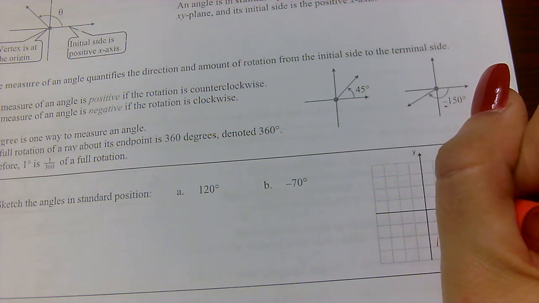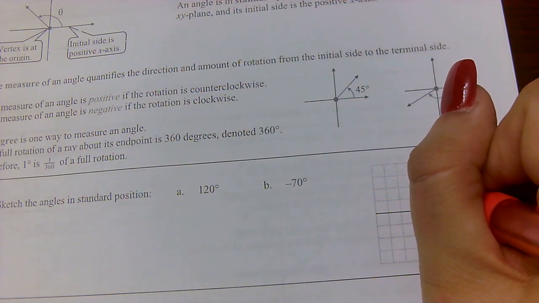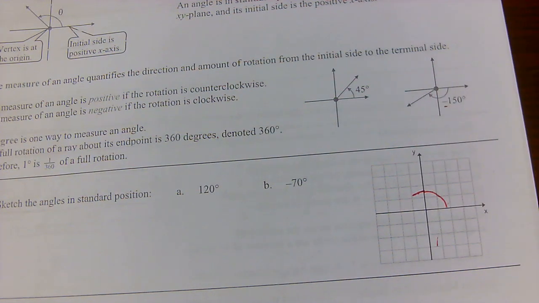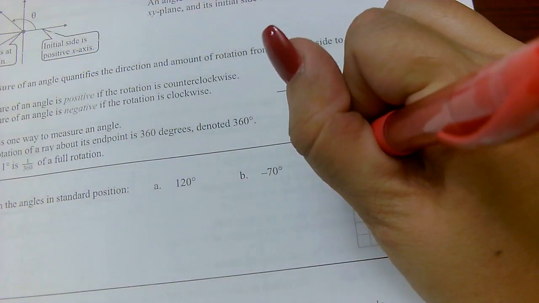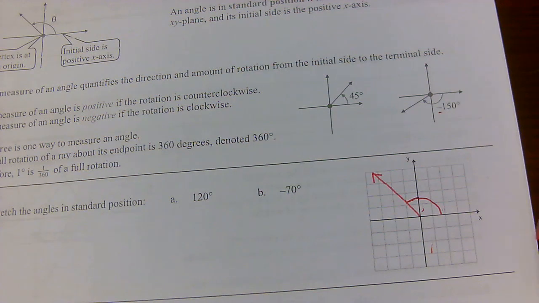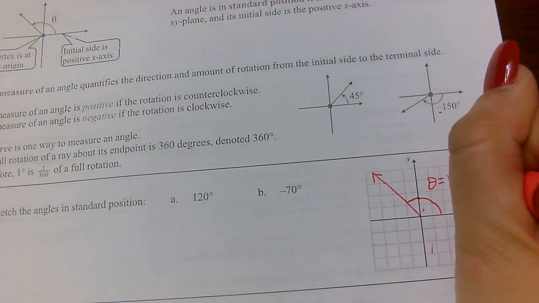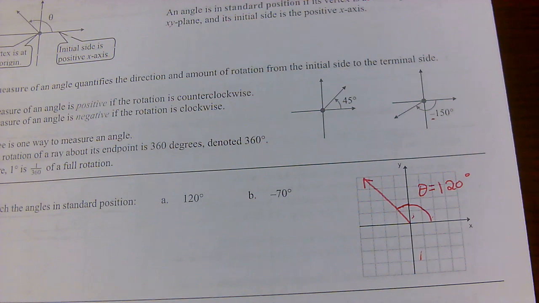Okay. If you remember, a right triangle is going to be 90 degrees, so I'm going to go all the way through 90 degrees, and I'm going to go a little bit more. Somewhere around there, we're going to be able to say this is 120 degrees. So this theta here, in other words, I'm going to go ahead and say theta is equal to 120 degrees. Okay. The other one is negative 70 degrees.